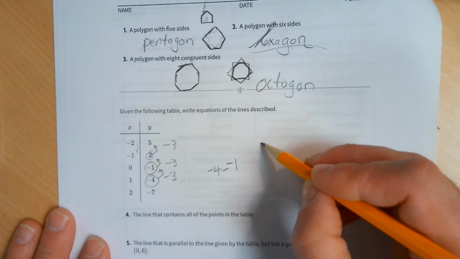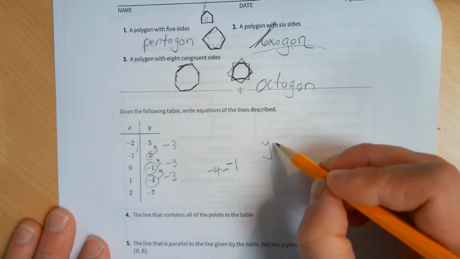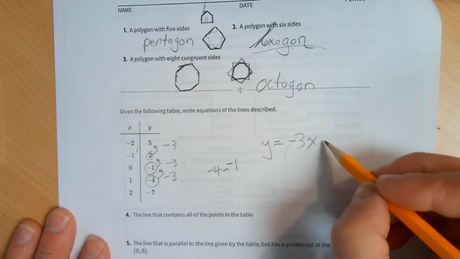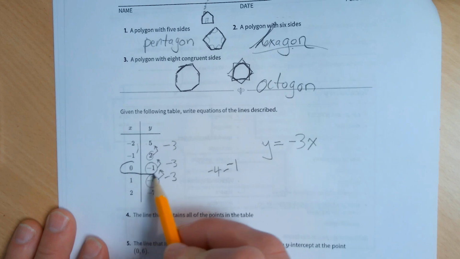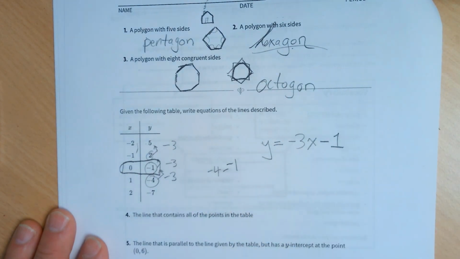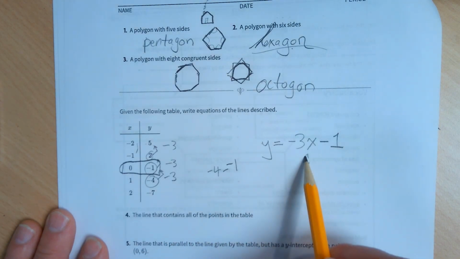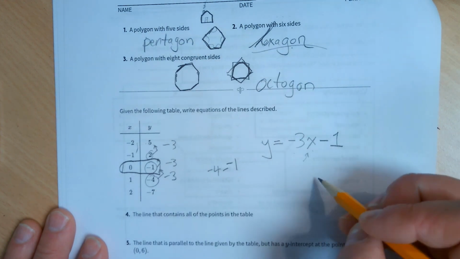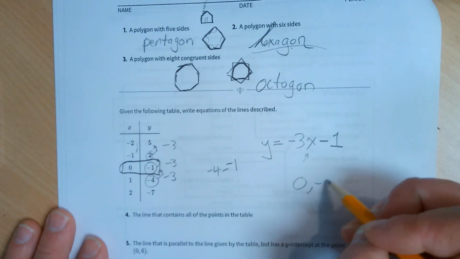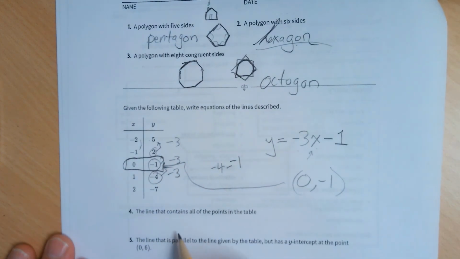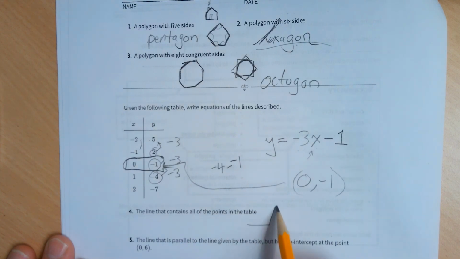So if I wanted to write a slope-intercept version, now all I need to know is where is the y-intercept? Well, here it is. It's where the x-coordinate is 0. 0, comma, negative 1. So I need that little piece of data in the equation. So if I put 0 in, negative 3 times 0 is 0. Minus 1 is negative 1. So we put 0 in, we got out negative 1. We need that to be true. That's the y-intercept. Perfect. The line that contains all of the points in the table. We did that already.